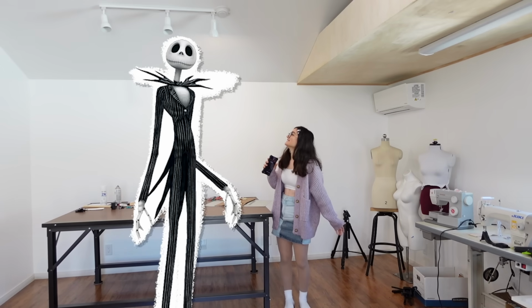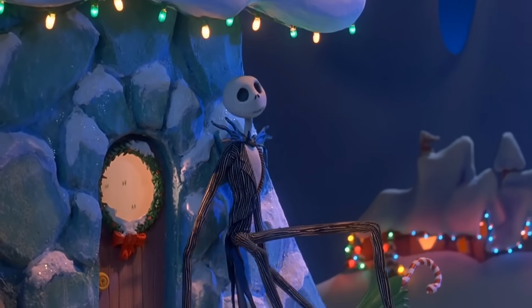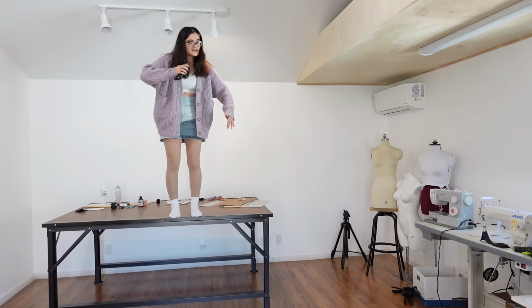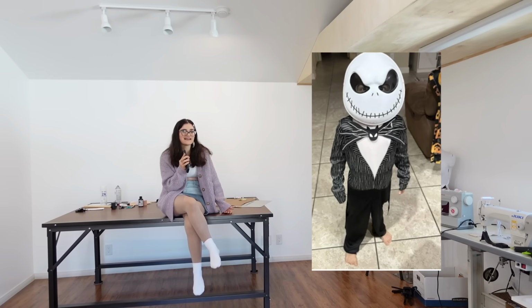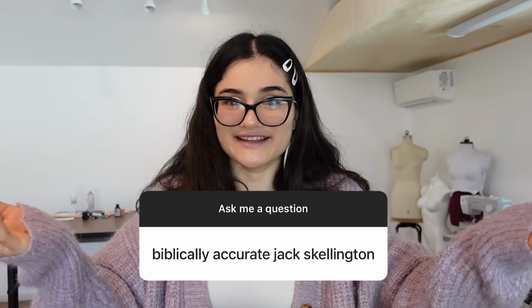Jack Skellington is not. He is a tall, skinny boy with very long legs, very long arms. If I were to do him, I would want to be about this tall. A 5'2" Jack Skellington's not gonna really be scaring anybody. So that brings us to this project. I'm gonna try to use stilts and illusions and suit making and mascot making knowledge to create a height accurate Jack Skellington. Or as the person who suggested it, a biblically accurate Jack Skellington. I don't exactly know how I'm gonna do it, but I'm gonna try.